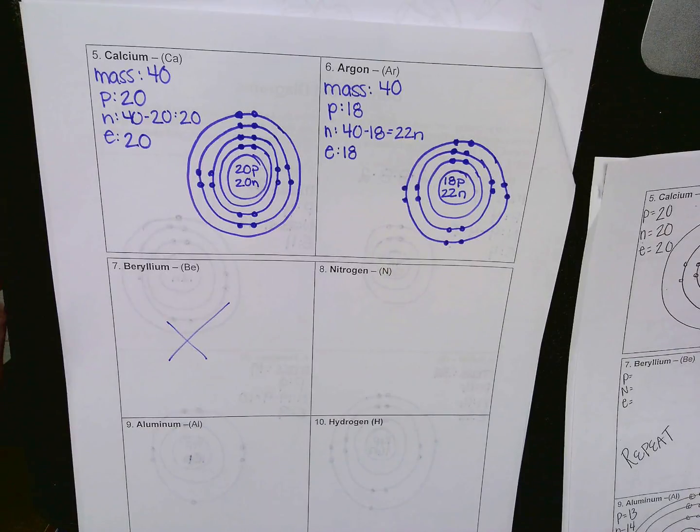All right, I have a question for you guys. How many valence electrons does argon have from this picture? 8. How many valence electrons does argon have on your periodic table? 8, because it's in that column. Okay, that's how we learned this. Okay, let's do 2 more of these, and then I'm going to have you guys do hydrogen on your own.